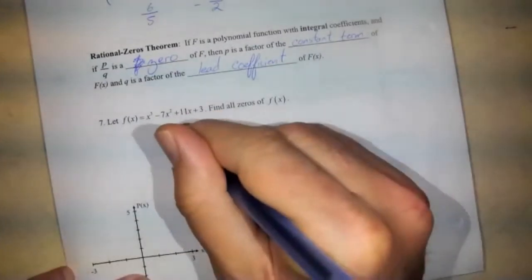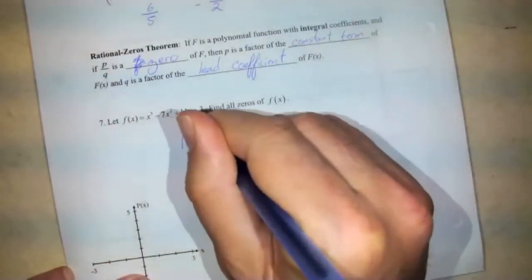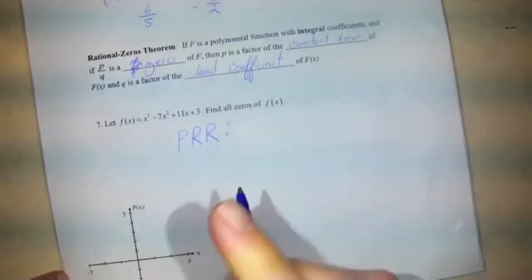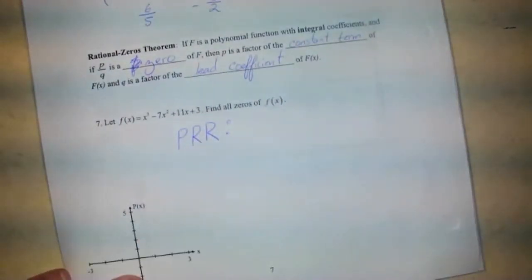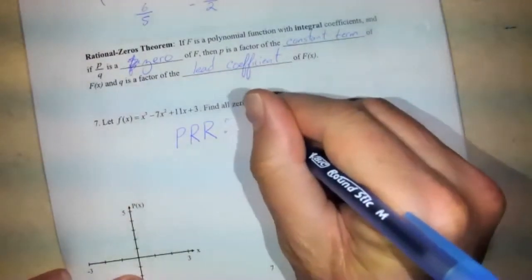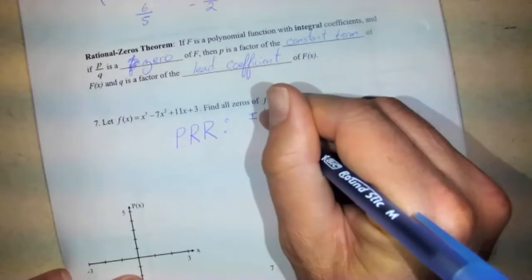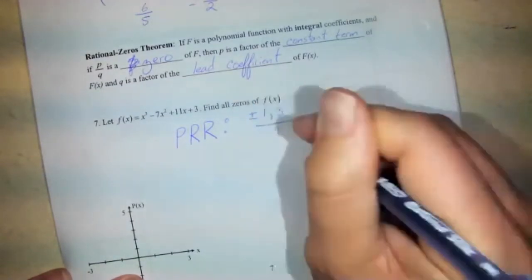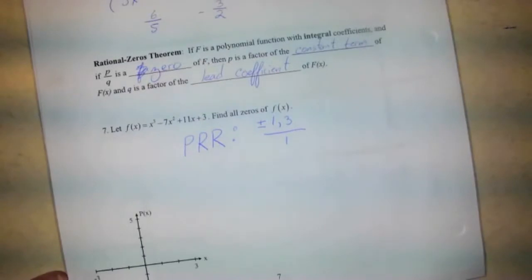Okay, so back to number 7. Let's take a look at those possible rational roots. And again, these aren't all the possible roots, they're just the possible rational roots. Those would be plus or minus 1 or 3, technically over 1, and I'll write it, but that didn't really change anything.